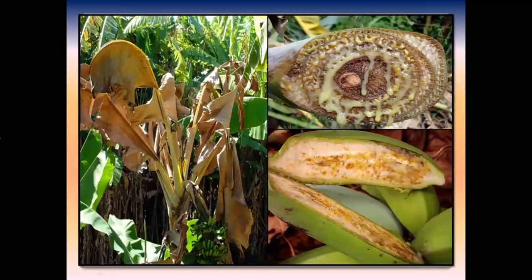Okay, now we discuss the symptoms of this Moko wilt. The external symptoms seen in the banana plant due to the bacteria are the same as in Fusarium wilt. Only the internal symptoms differ from Fusarium wilt.